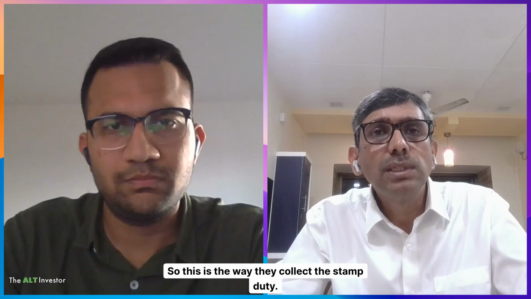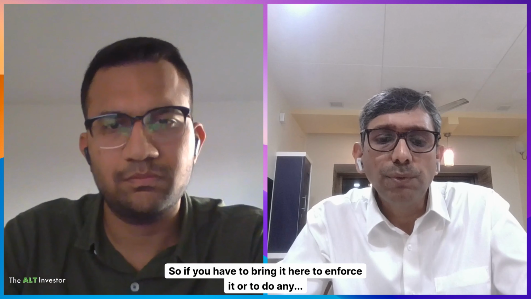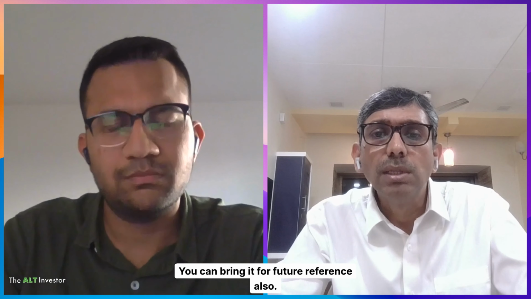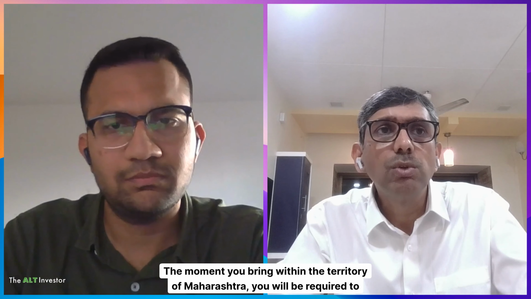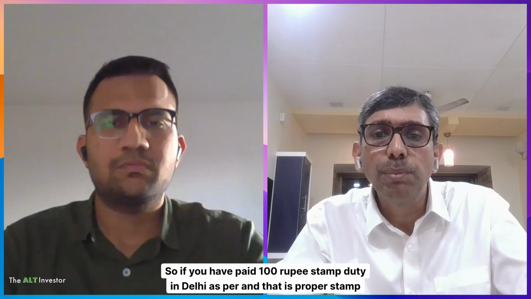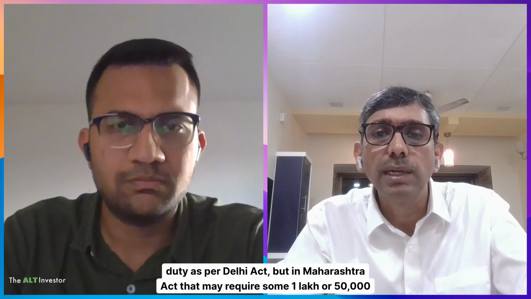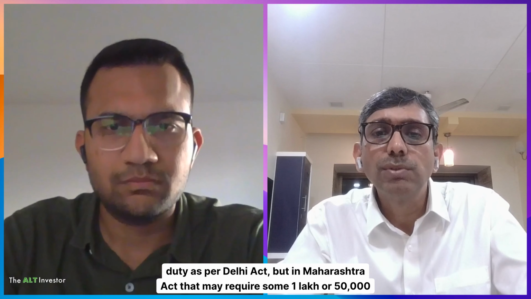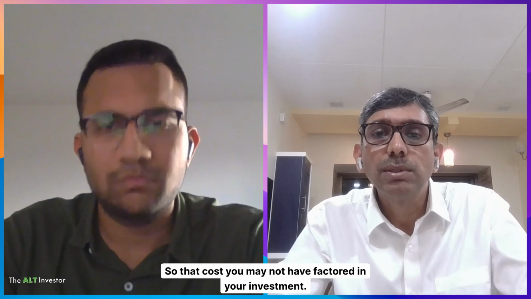So this is the way they collect stamp duty. If you have to bring it here to enforce it or to do anything, or even for future reference, the moment you bring it within the territory of Maharashtra, you will be required to pay differential stamp duty. So if you have paid 100 rupees stamp duty in Delhi, which is proper stamp duty as per the Delhi Act, in Maharashtra the Act may require some 1 lakh or 50,000 of stamp duty. So that cost you may not have factored in your investment.